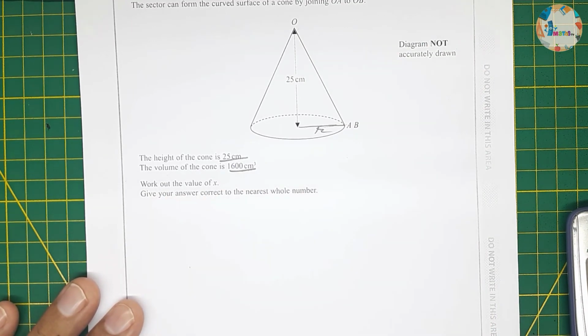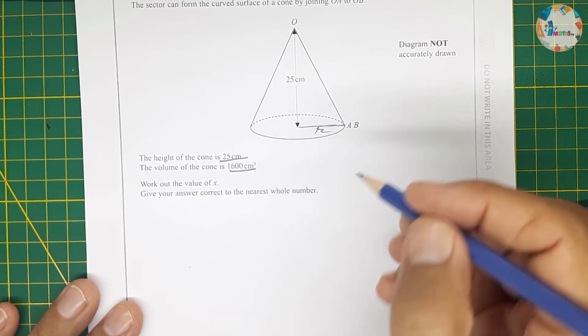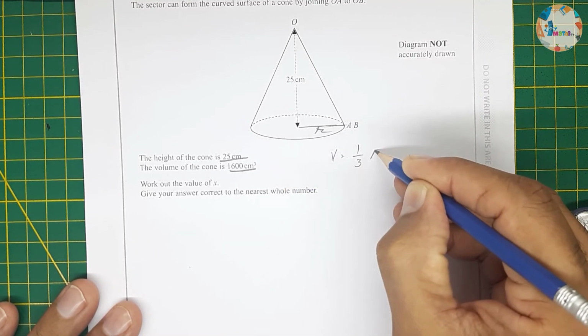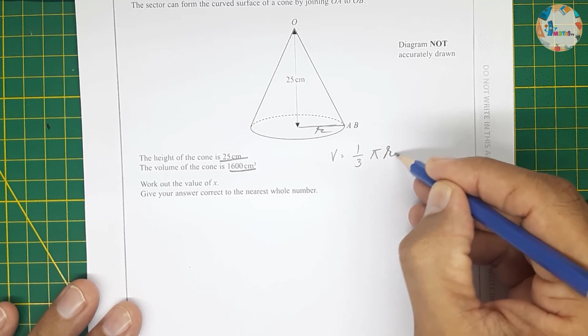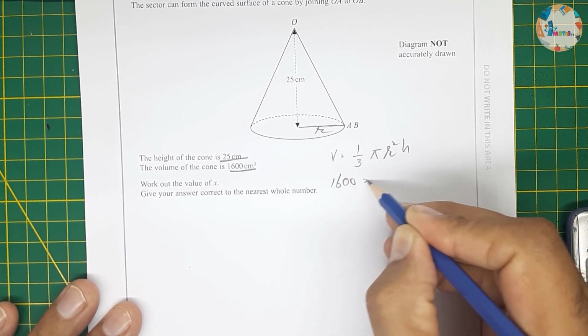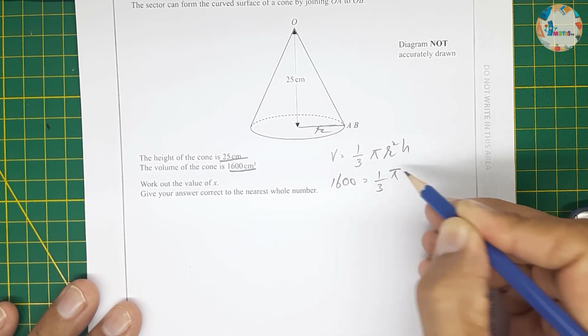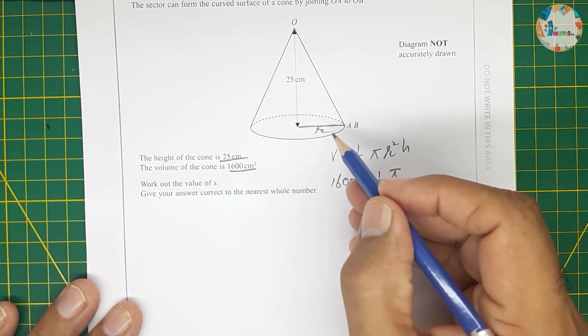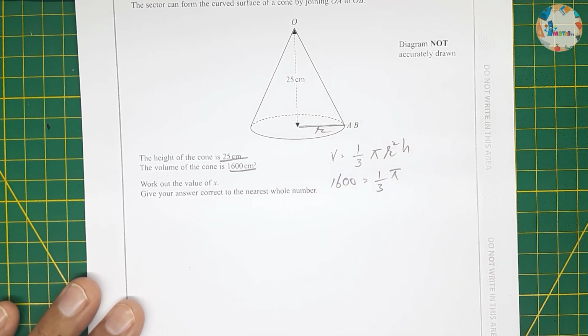For value of x, we know the volume of the cone formula is V is equal to 1 by 3 pi r square h, and volume is provided, 1600 is equal to 1 by 3 pi r square, and basically we have to find this r.